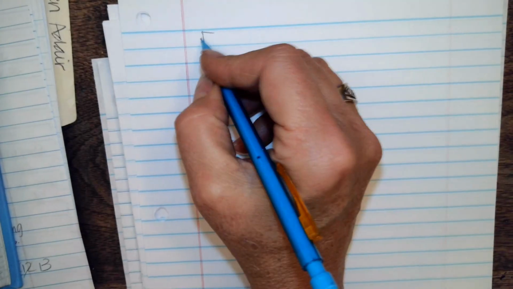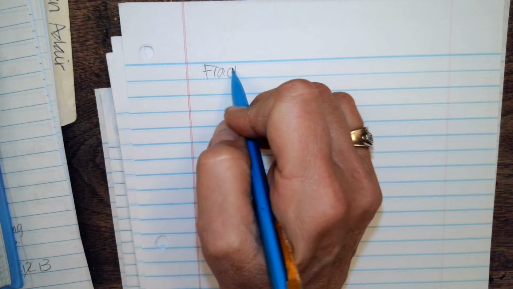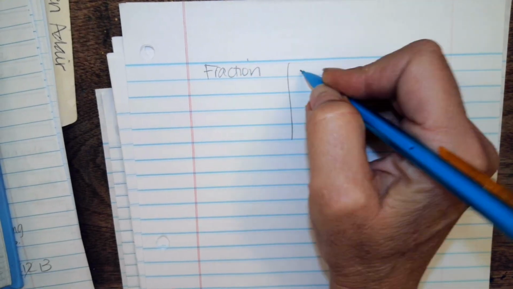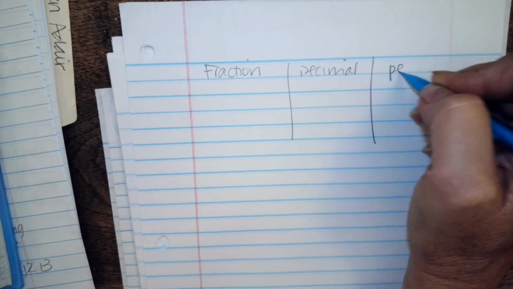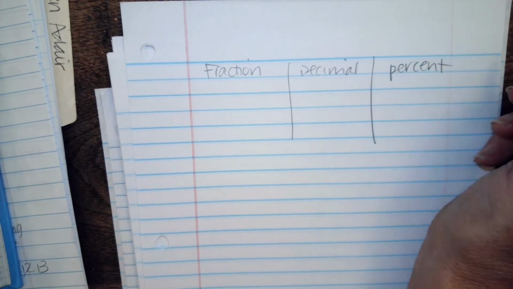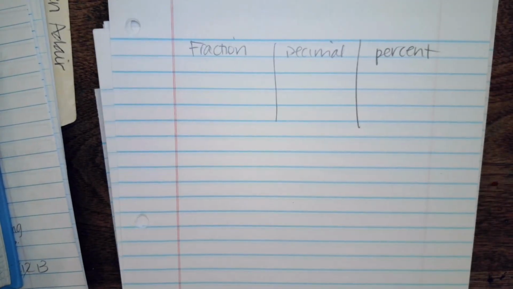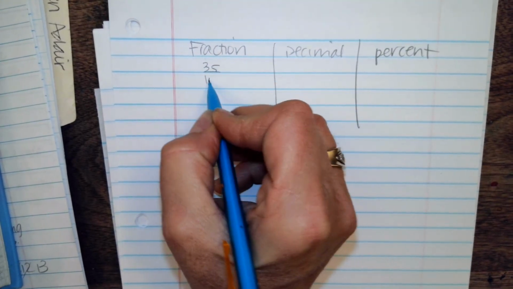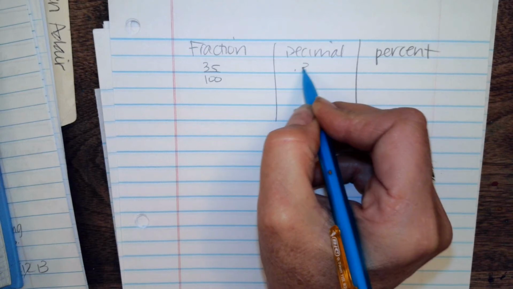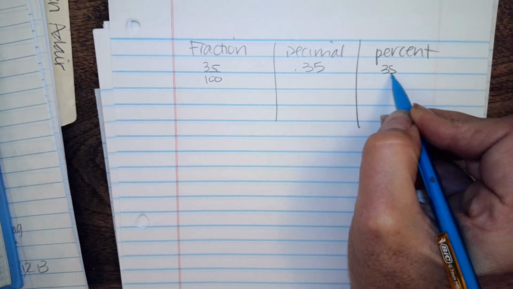Find out if it's a fraction, if you want to turn it to a decimal and a percent. So this is what I always do on my notes, on my scrap paper. I do 35 over 100, 0.35, and 35%.